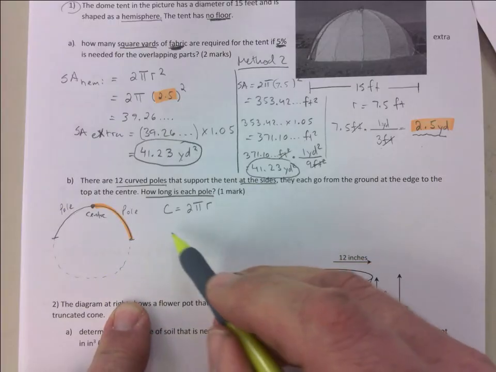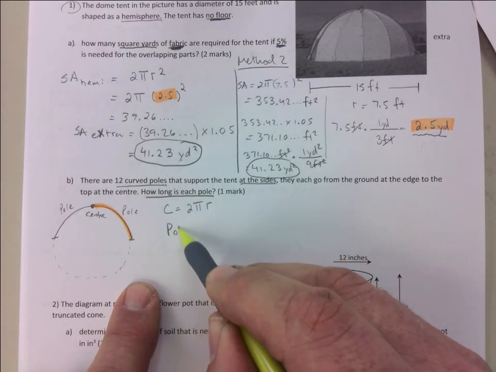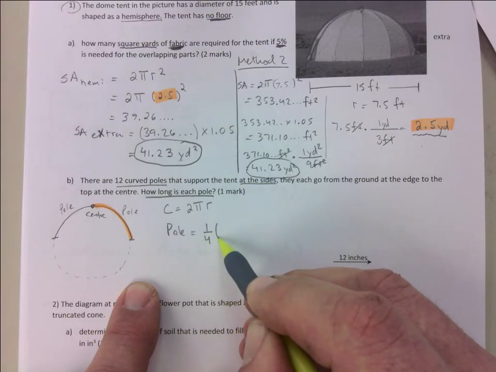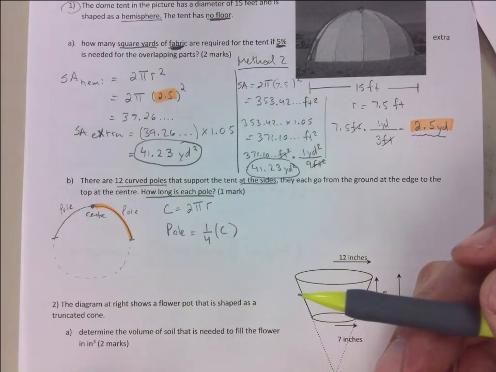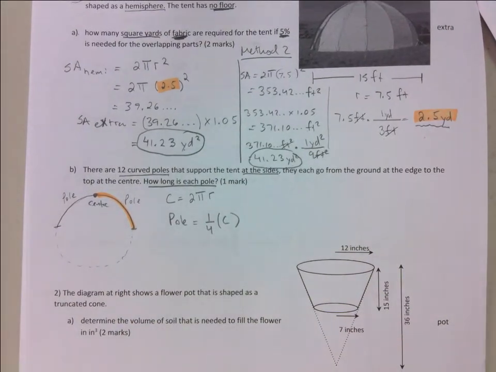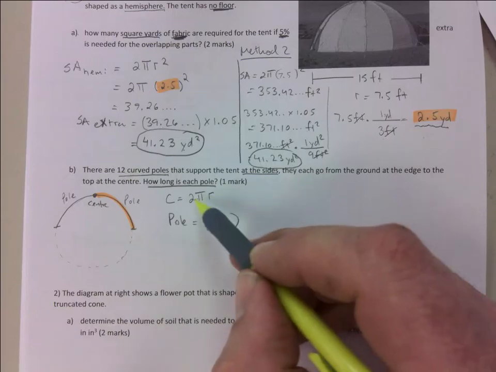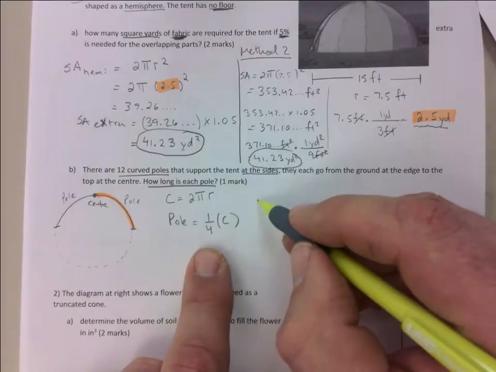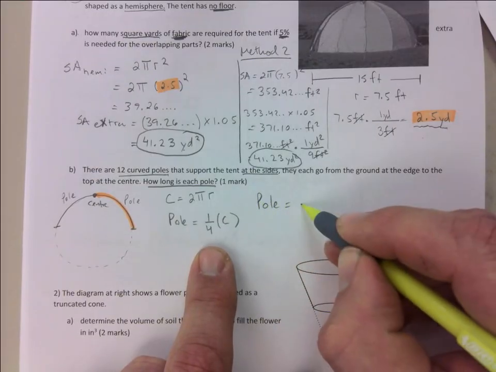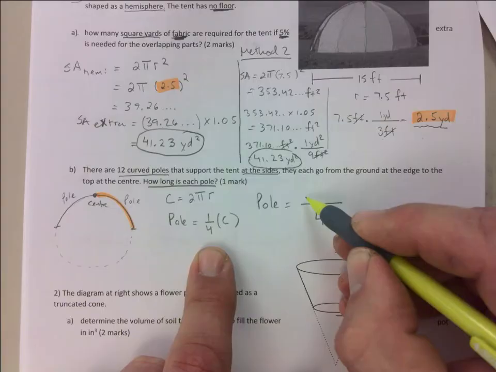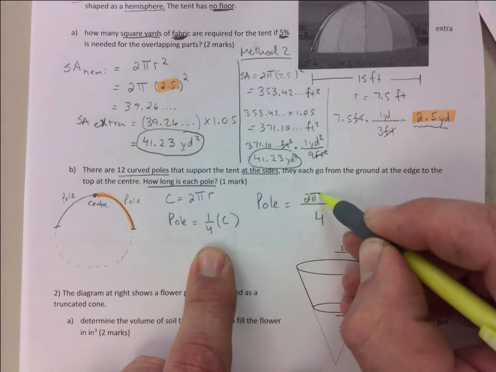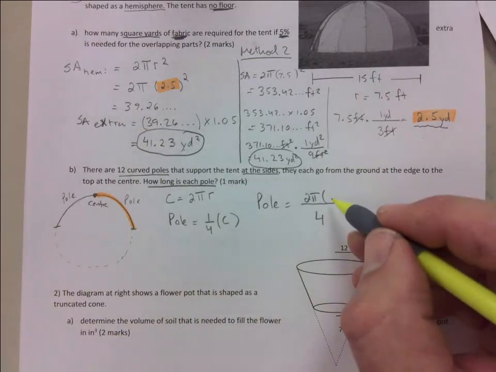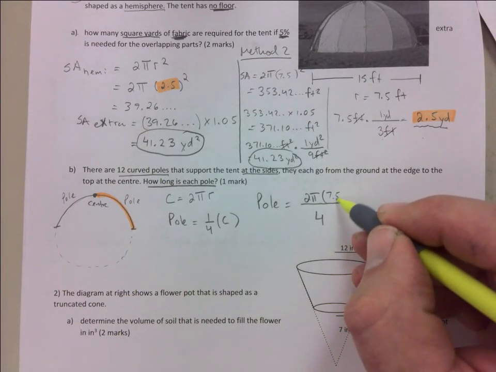1/4. So a pole is 1/4 of the circumference. I don't care how you show it. You can just figure out the circumference and divide it by 4, or do it this way. So the pole is essentially 2 pi, whatever the radius is. What do you want the units in? I'm going to stick to feet.